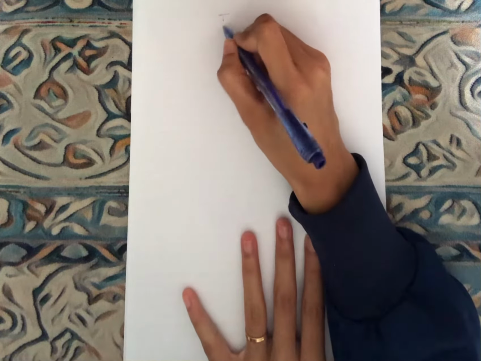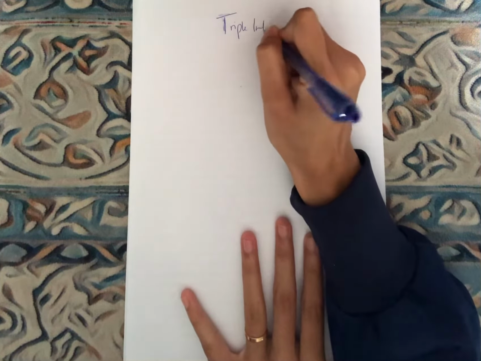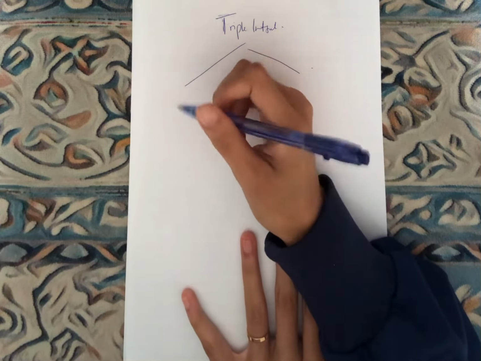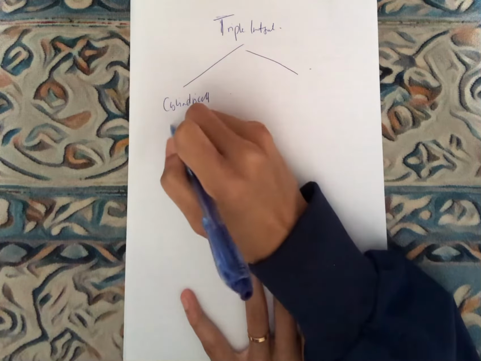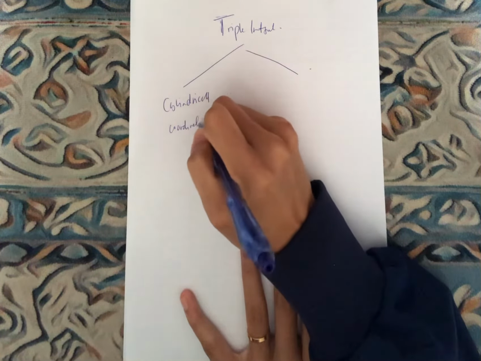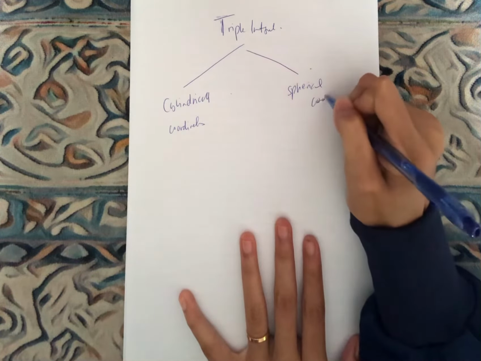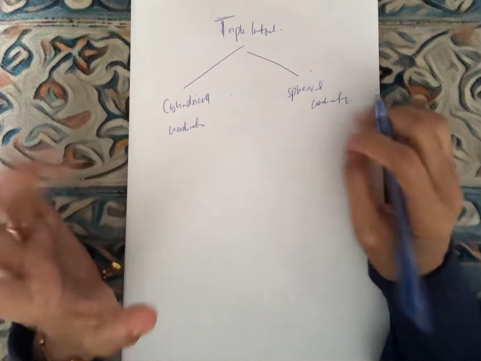For triple integral we have two: cylindrical coordinates and also spherical coordinates.